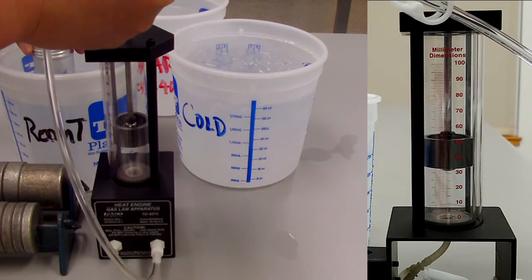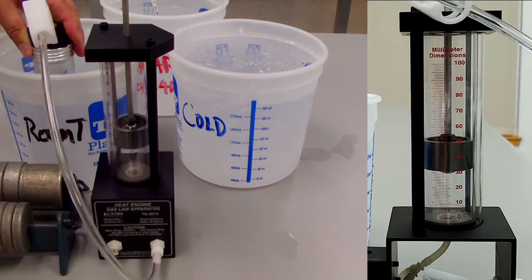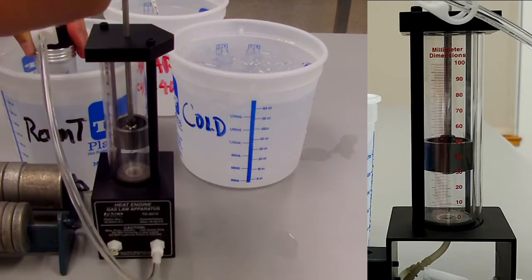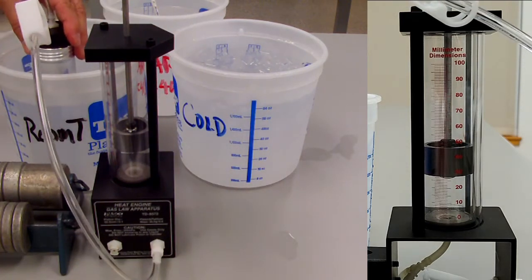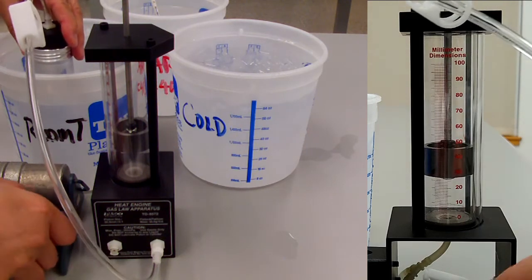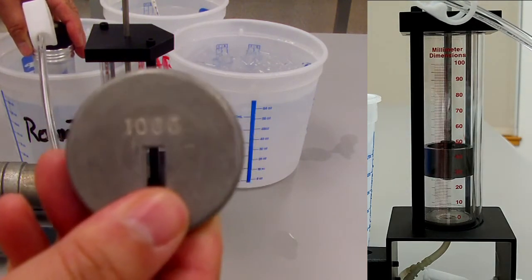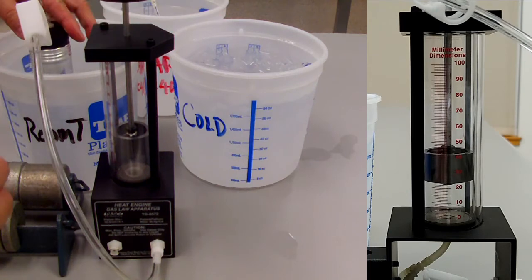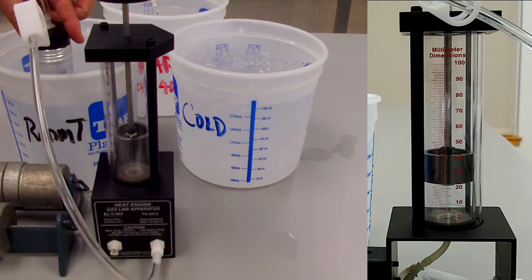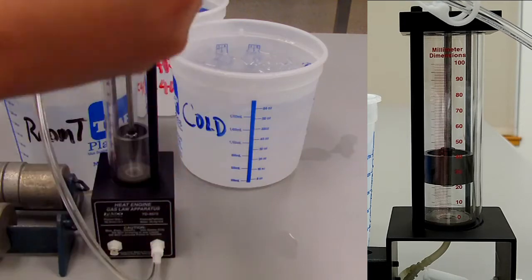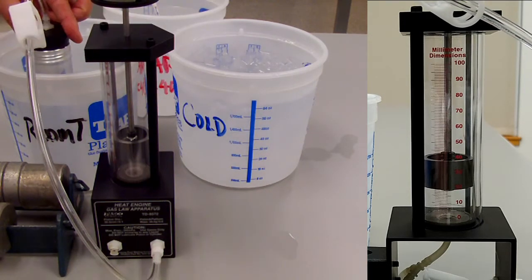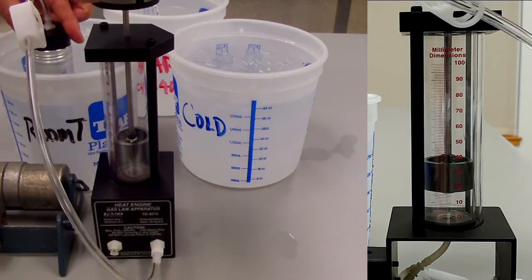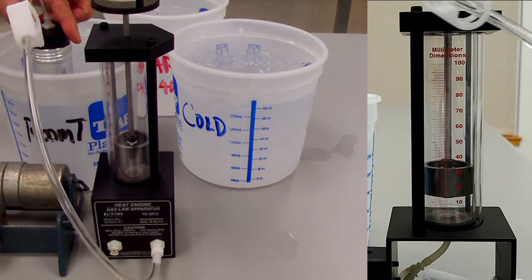Here's the second 100 grams for a total of 200 grams. And the third 100 gram mass for a total of 300 grams. And the fourth 100 gram mass for a total of 400 grams. And we'll go up to a maximum of 600 grams. Now there is a total of 500 grams on the piston and 600 grams for a 600 grams total.